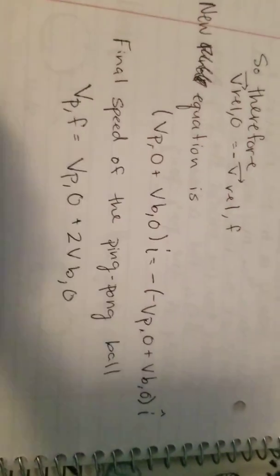So that's pretty much all the equations that have to be set up, step by step, in order to solve for the final velocity of the ping pong ball after the collision.